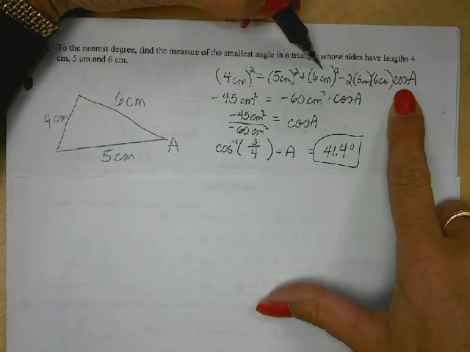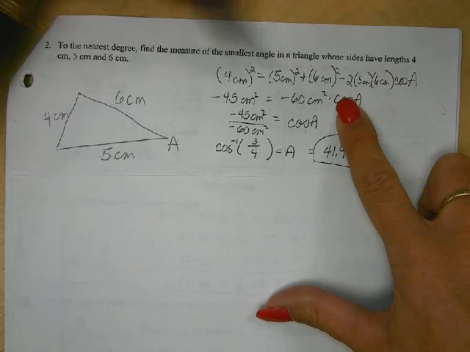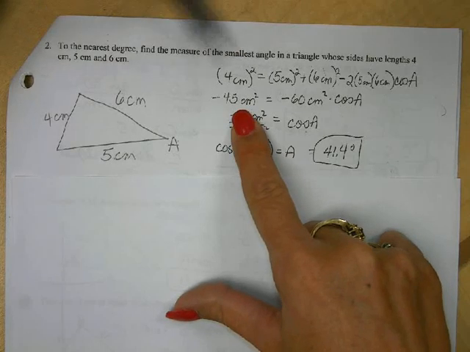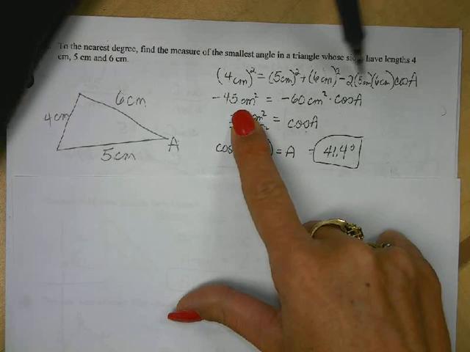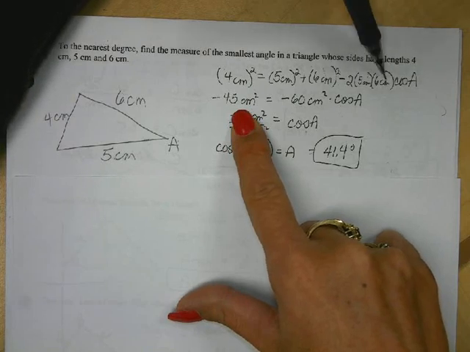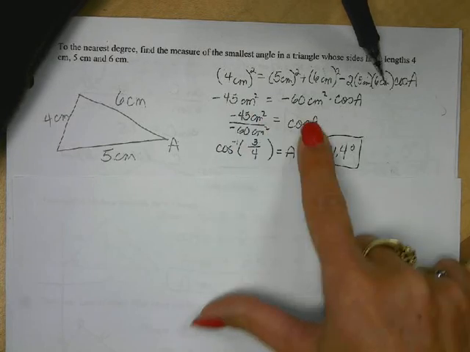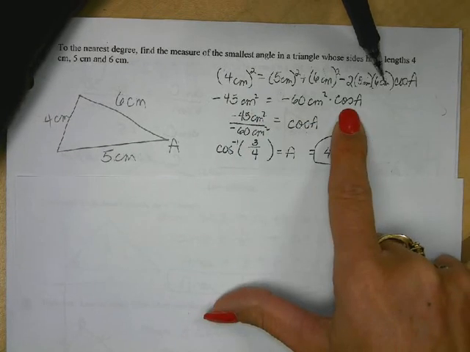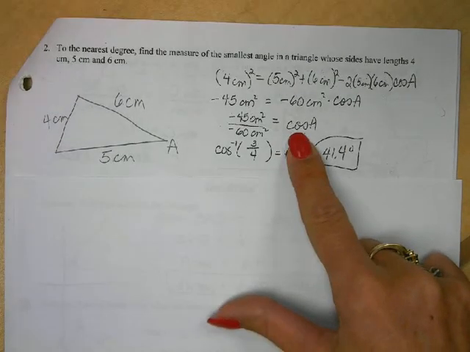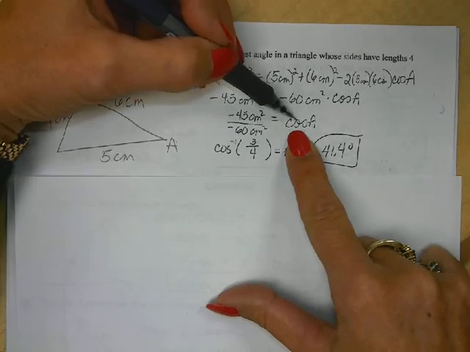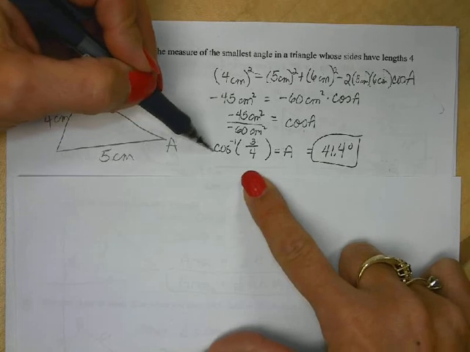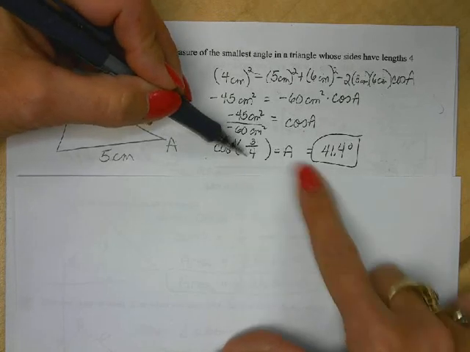I can add those two together and then subtract that sum from both sides. I did that already and got negative 45 centimeters squared, because this is 16 centimeters squared. And then I had to multiply these guys together. So I had the negative 2 times the 30 centimeters squared times the cosine of angle A. Divide both sides by negative 60 centimeters squared, and I have the cosine of my angle all ready to go. The cosine of my angle gives me a ratio. So I need to find the angle, so the inverse cosine of the ratio will equal my angle.